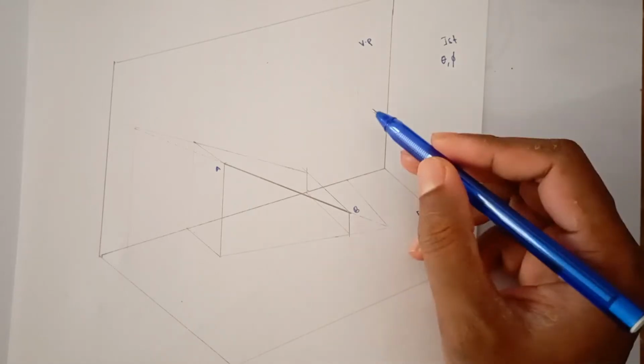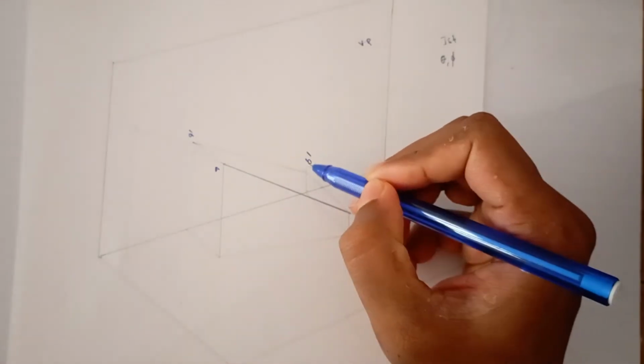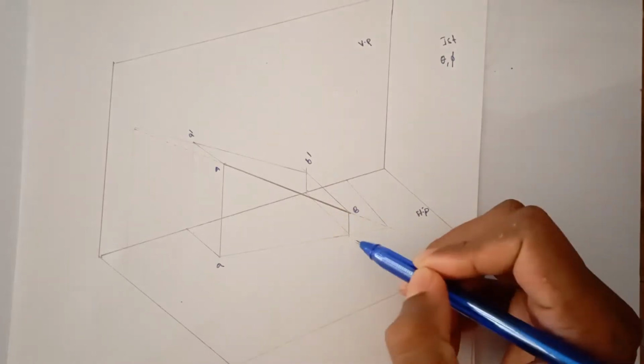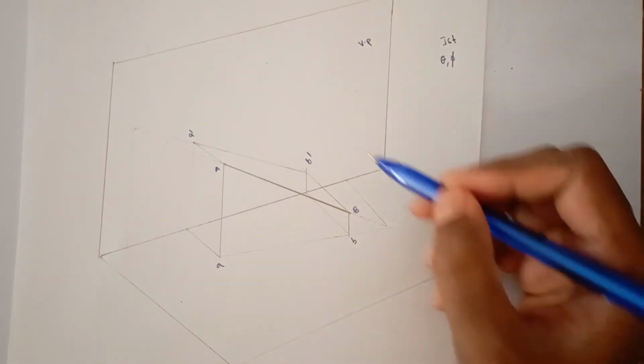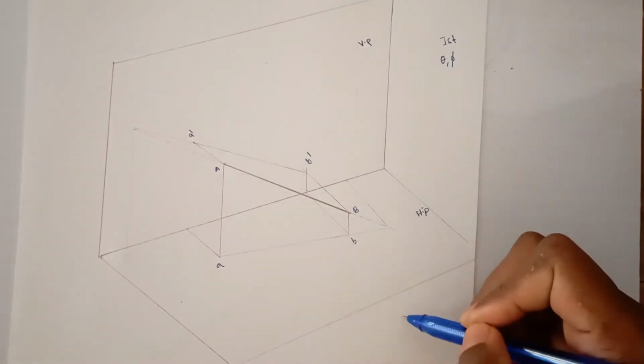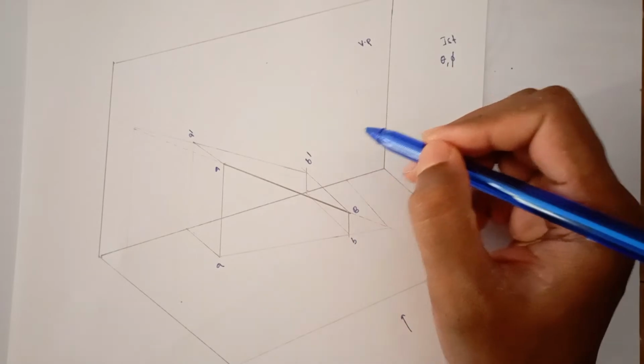This is our VP and this is A dash B dash. This is the front view of the line, and this is AB, that is the top view of the line. When you look from this side, you will get the top view in the HP, and when you look from this side, you will get the front view in the VP.